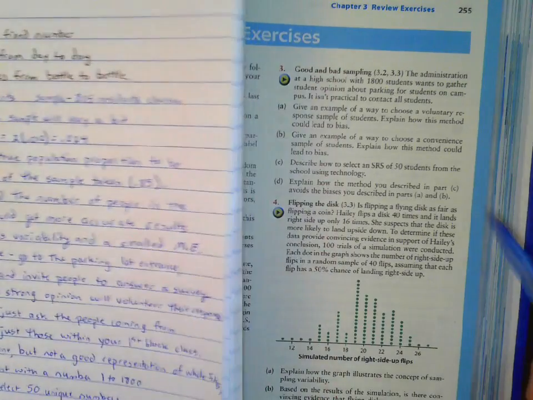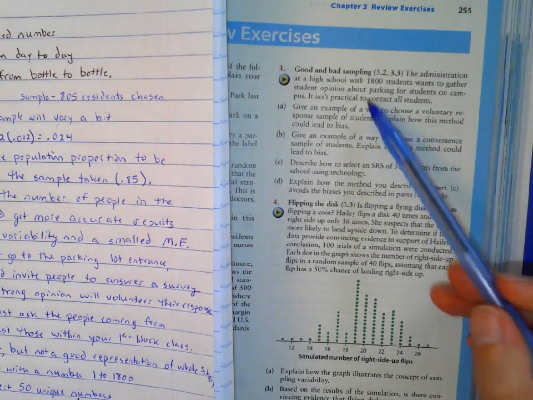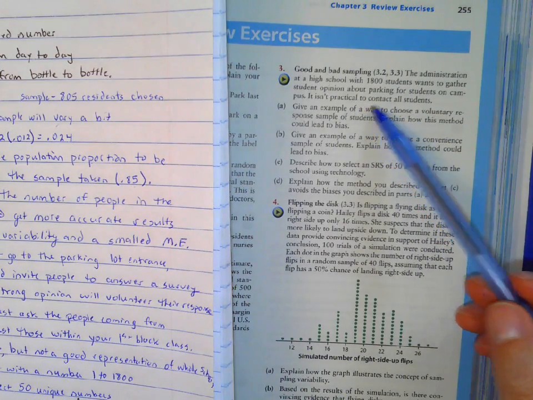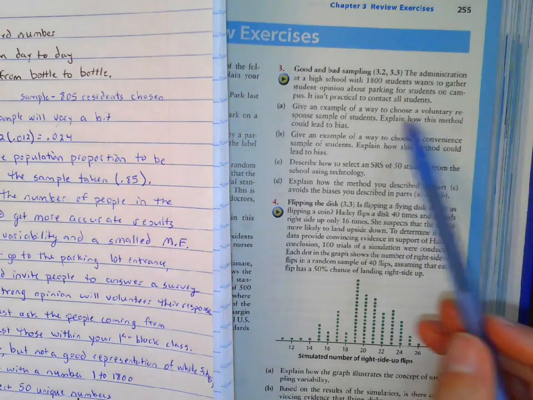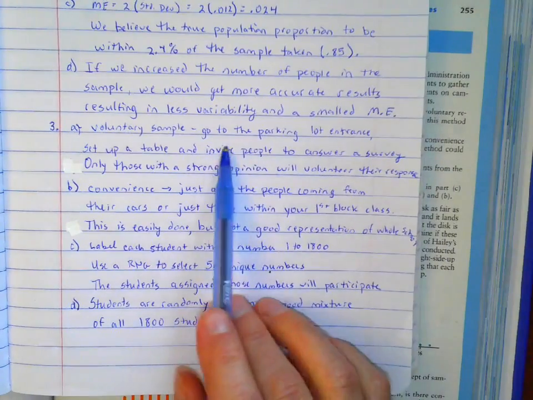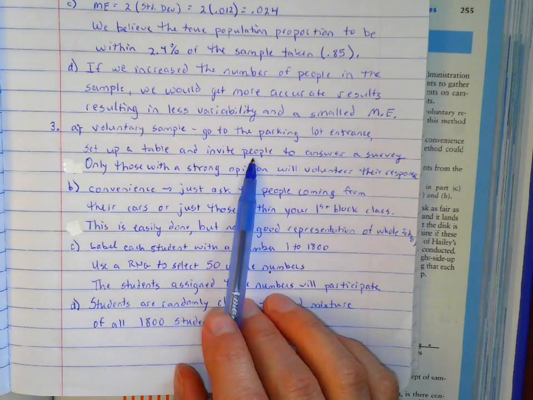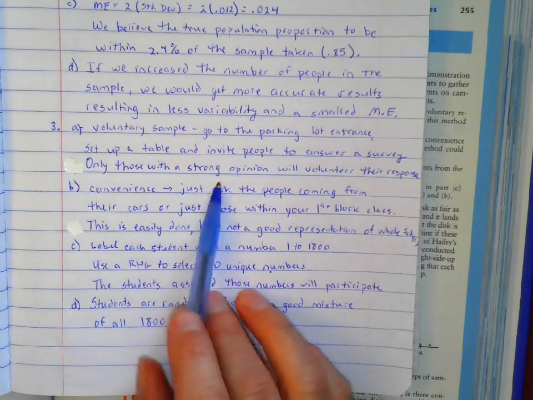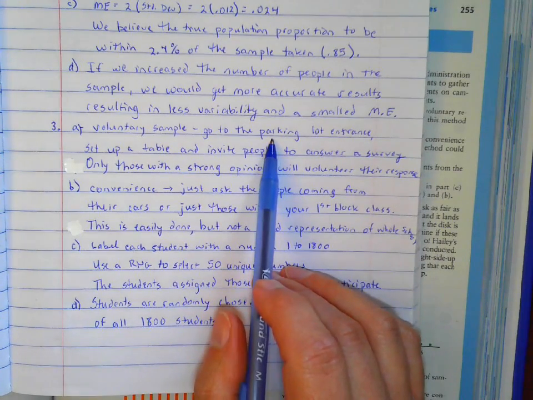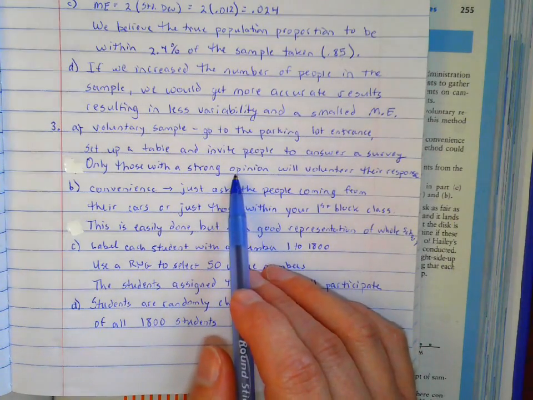Okay, number 3, in a school of 1,800 students, they want student opinion about parking on the campus, and it's not practical to contact all students. So give a way you could do a voluntary response, which is not a good way. I said, go to the parking lot entrance, set up a table, and invite people to answer a survey. Only those with a strong opinion would volunteer their responses. It wouldn't have to be this way, but describe it in such a way where people are voluntarily coming up to some area to give their response.